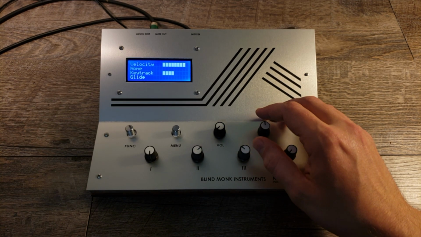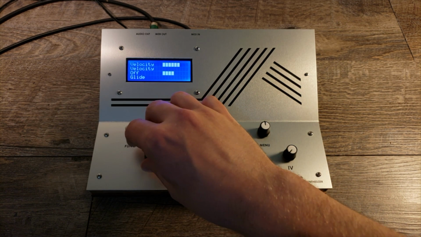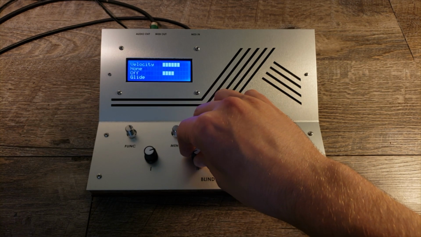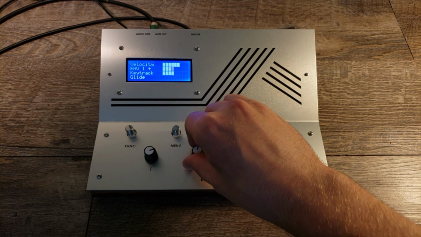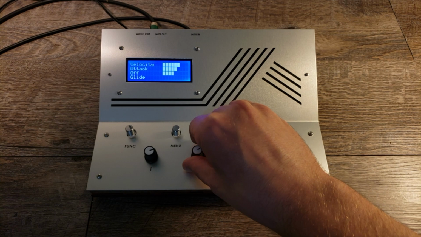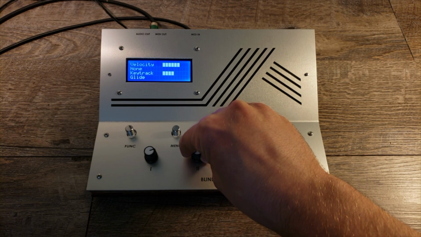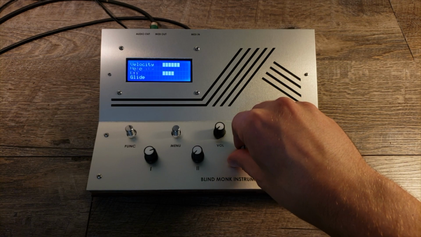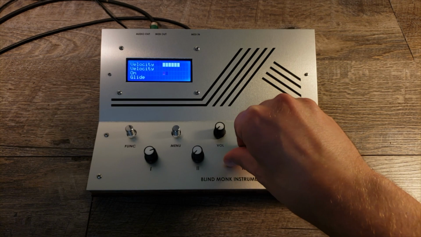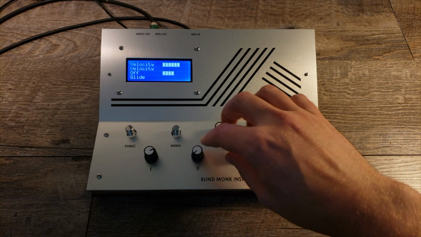This screen, we've got the velocity amount here, the velocity target, which can either be envelope 1 plus the attack, just the attack, or the glide amount. So there's a lot of different things you can do performance-wise with the velocity. Key tracking can be on, off, or inverted, and you've got a glide amount here.